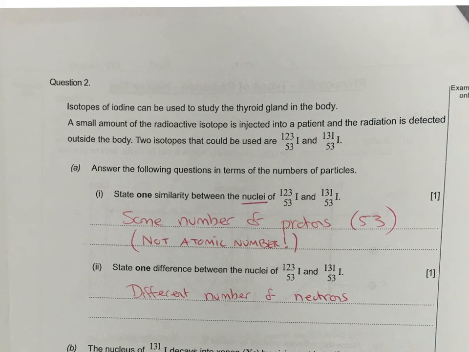Okay, isotopes can be used for various things. So let's have a look at what the question is. State 1 similarity between the nuclei of iodine-123 and iodine-131. Well, they've both got the same atomic number, but I cannot write that. What I need to refer to is the nucleus. So they've got the same number of protons. They've both got 53 protons for 1 mark. I cannot say the same atomic number, okay?